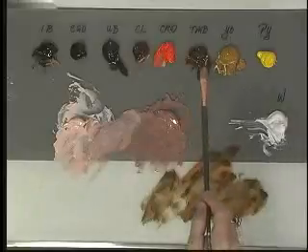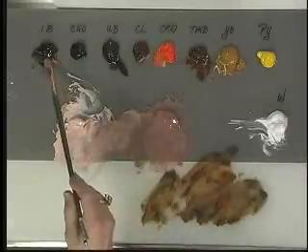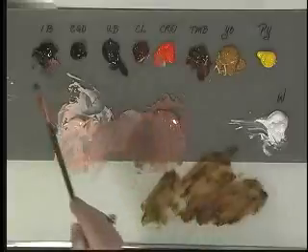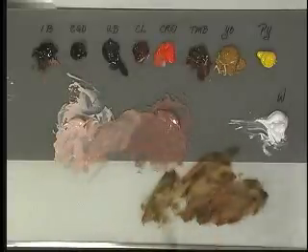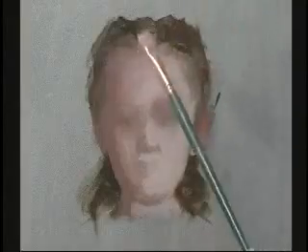Before I go any further, I think I'll get a little bit closer to the actual shape of those braids coming out from the top of the head, and give her a little more balance up there in that egg shape.